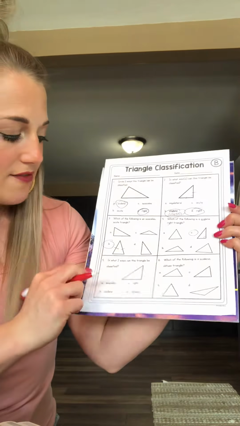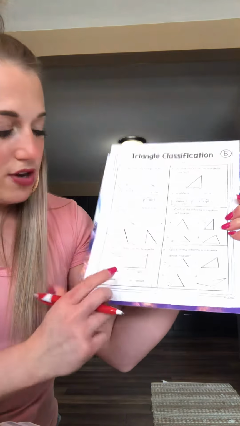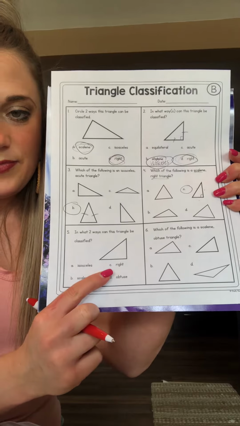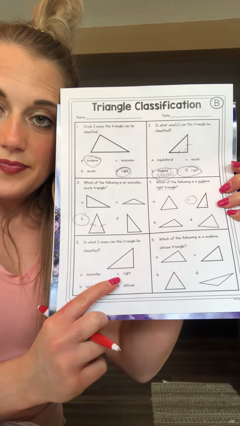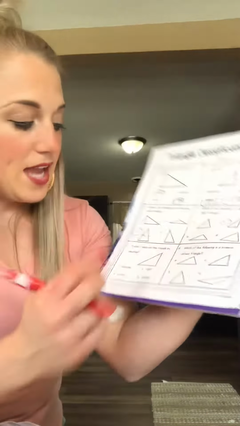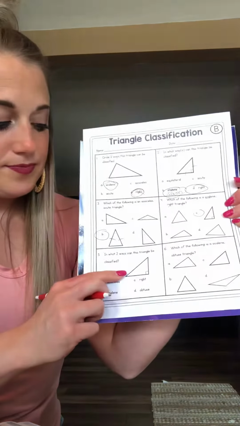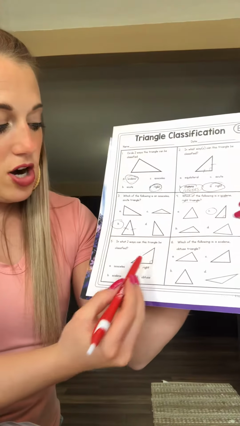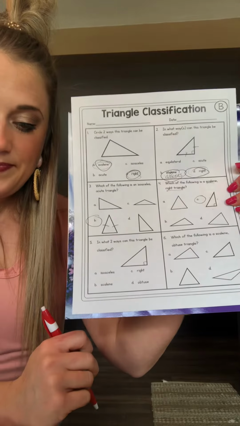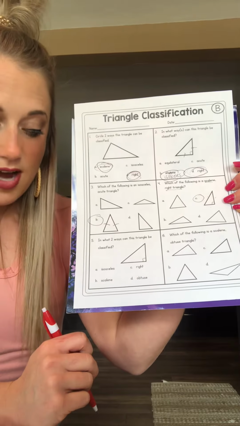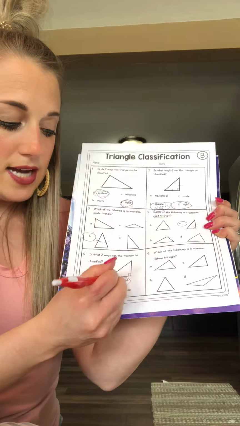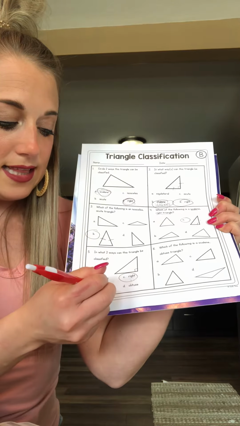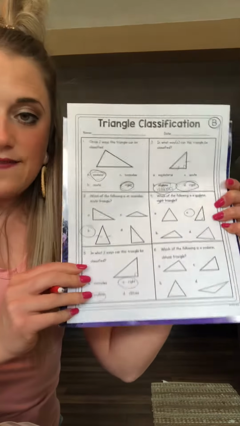Let's go with number 5. In what two ways can this triangle be classified? Okay, well, what do you think? I do see the right angle. And then are these two sides the same? They are not. So it is a right triangle, but it is scalene because the sides are uneven.